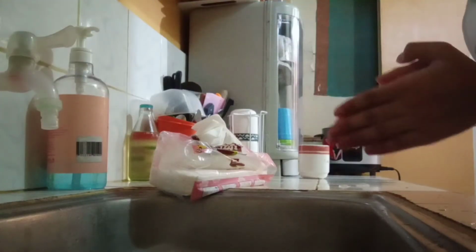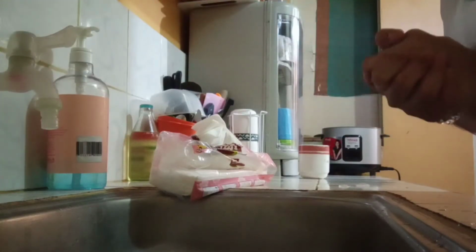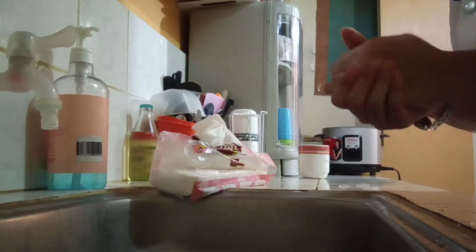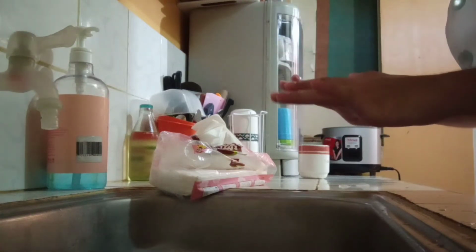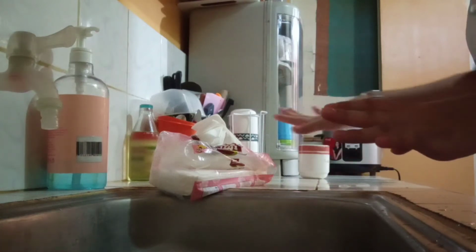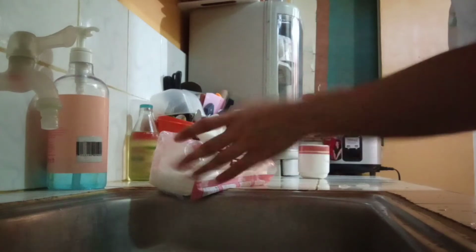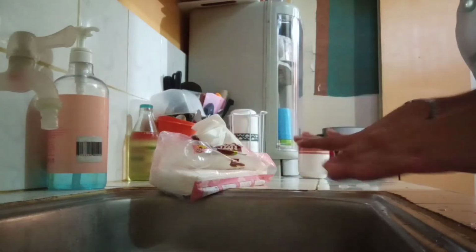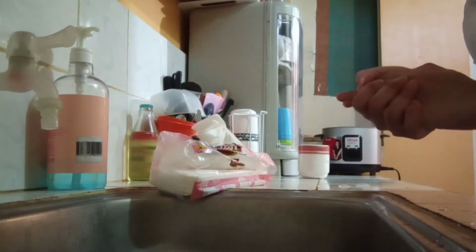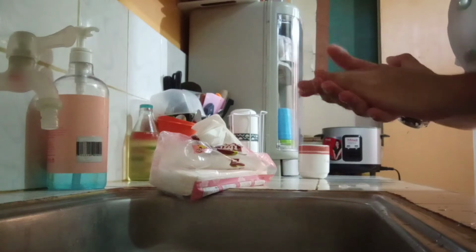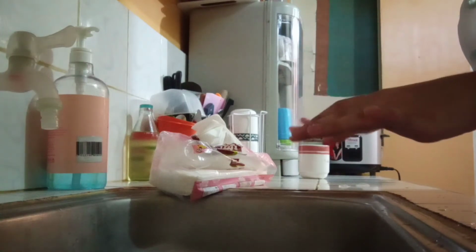So now that we are done with the introduction, we can proceed with the proper hand washing techniques or procedures. We have to check our materials in our environment. First, there is a tissue, there is antibacterial soap and a sink, and if you have an orange wood stick, that is better, but we don't have any here.